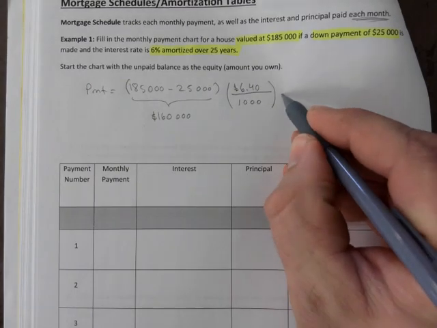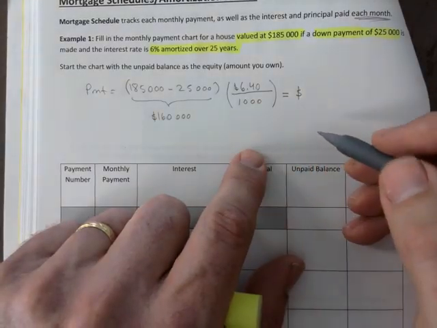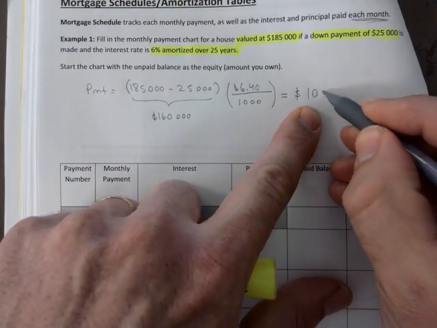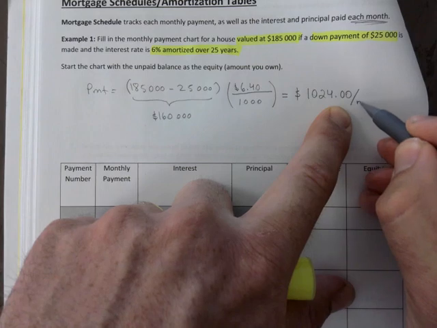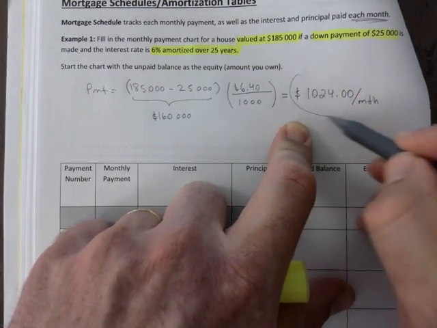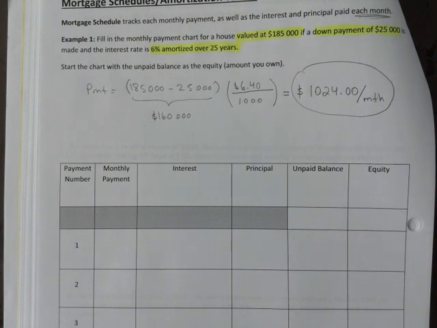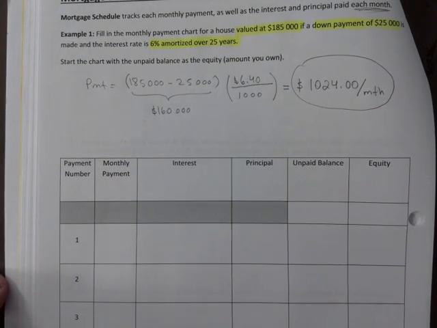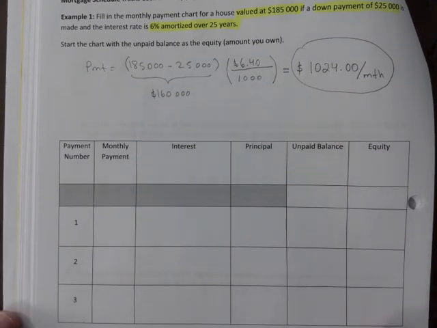So let's go ahead and calculate this. You would get $1,024 per month. So there we go.